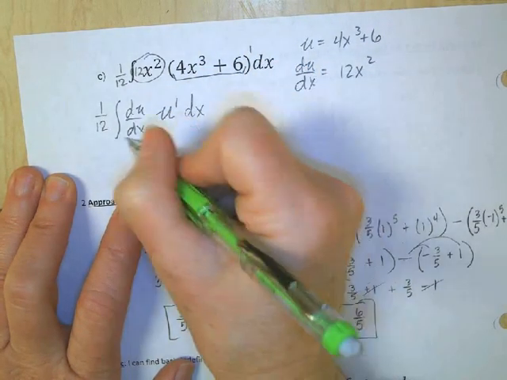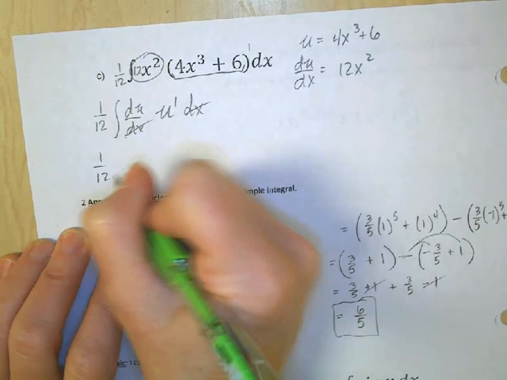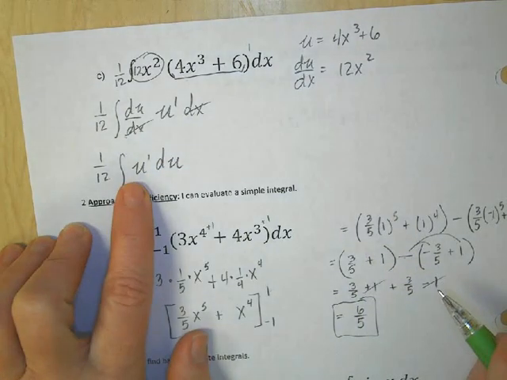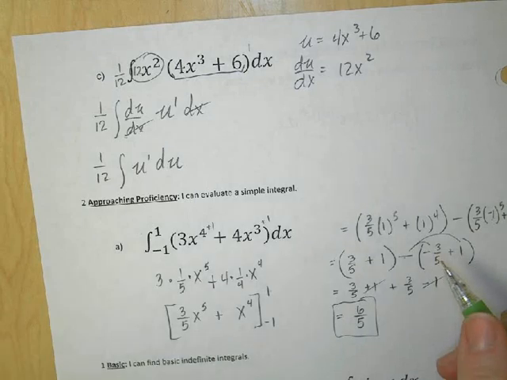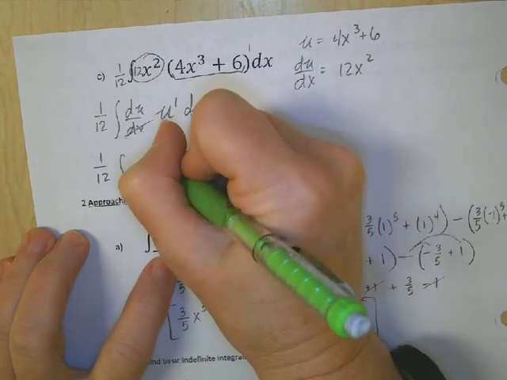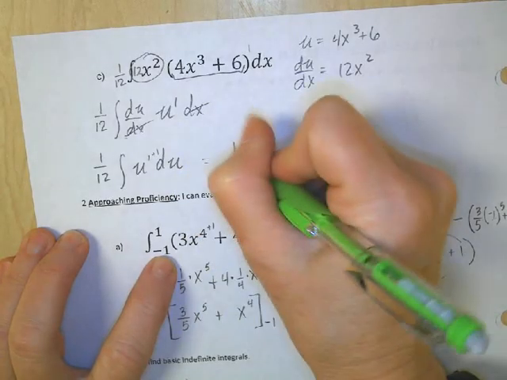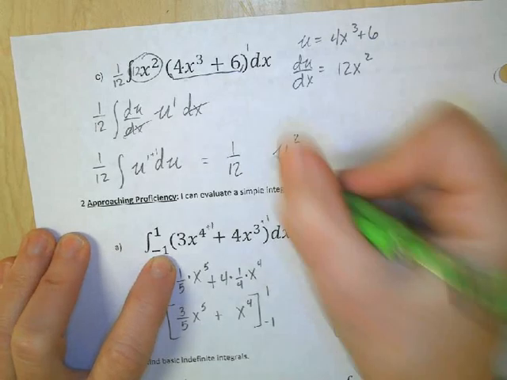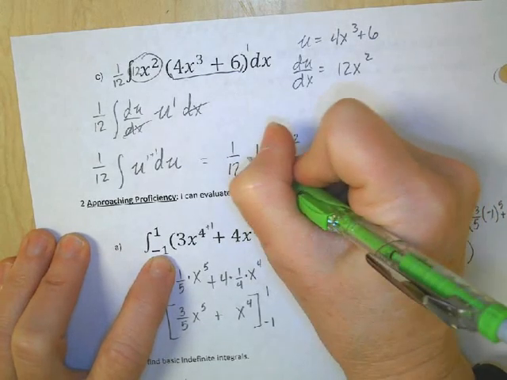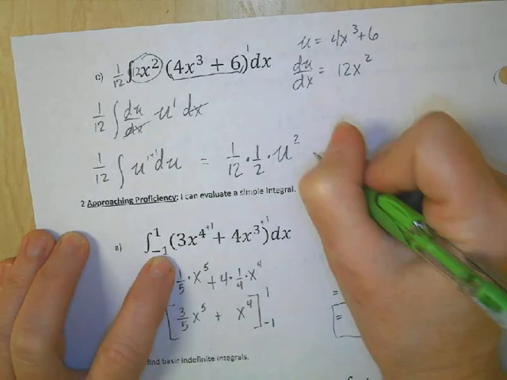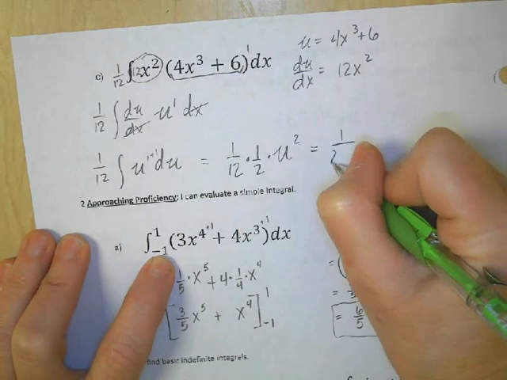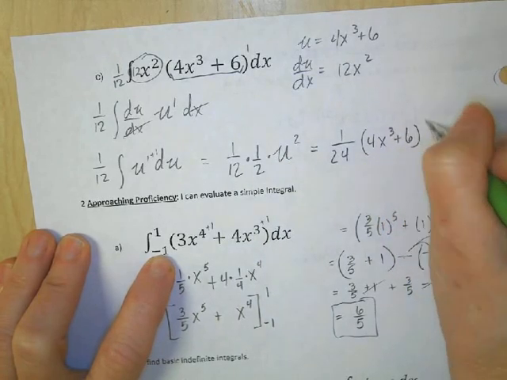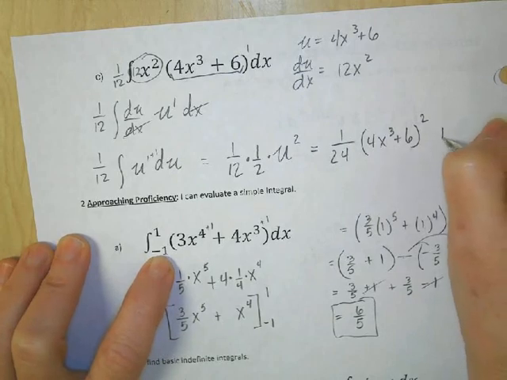And then I still have my dx. I can now cancel out my dx's. So I have 1/12 u to the first du, or just u. You don't have to write the exponent, but I find it handy to write the exponent, because when I take the antiderivative, I want to add 1 to that. So I'm going to keep my 1/12. I'm going to get u to the 1 plus 1, which is 2. I need to multiply by the reciprocal of that, which is 1/2, which will then get multiplied by 1/12. So if I multiply that out, I get 1/24, and then I'm going to substitute back in my u for x cubed plus 6, the whole thing squared, and since it's an indefinite integral, add my plus c.